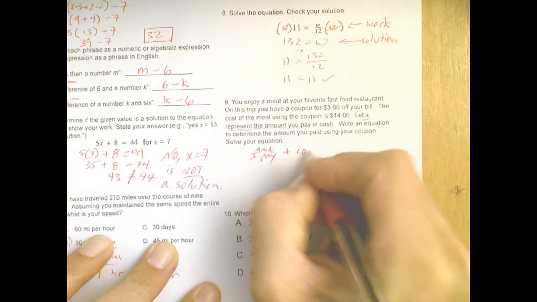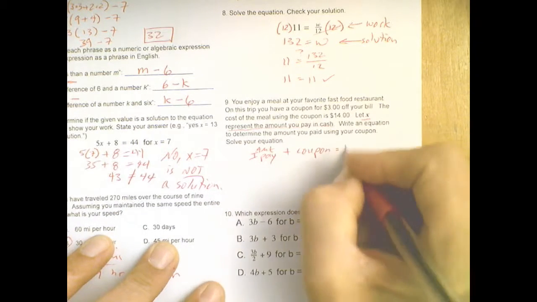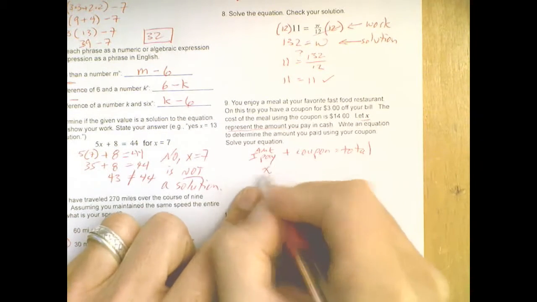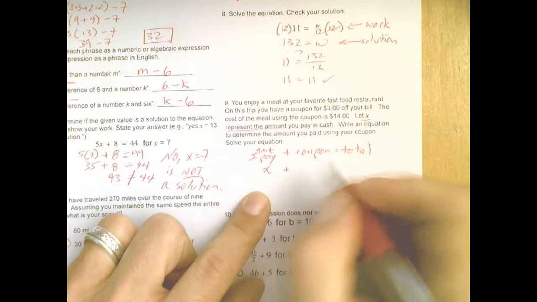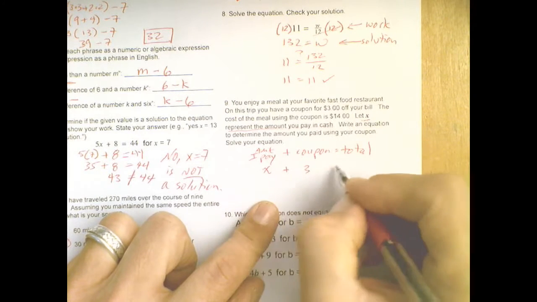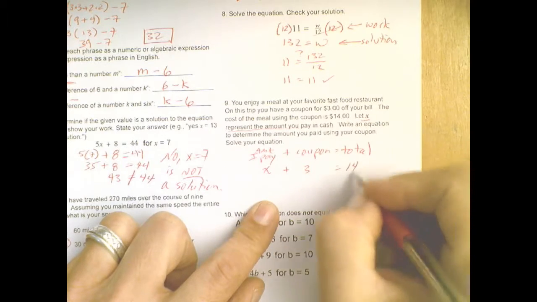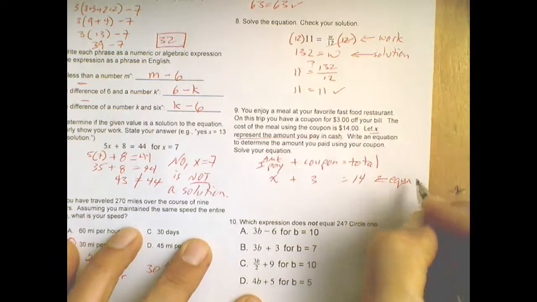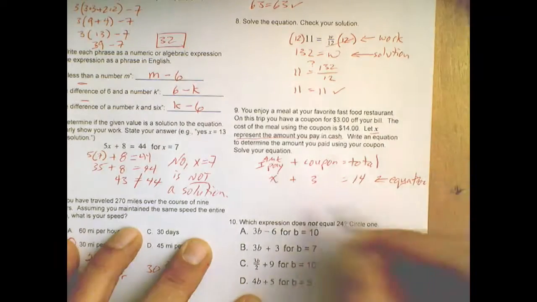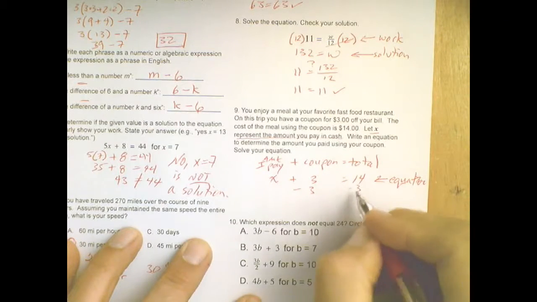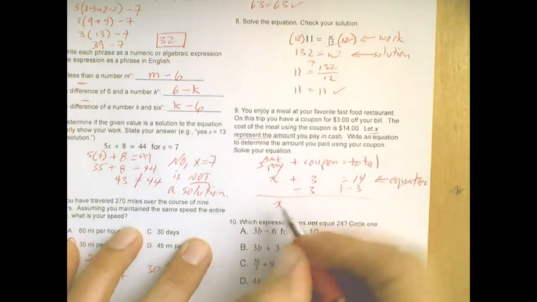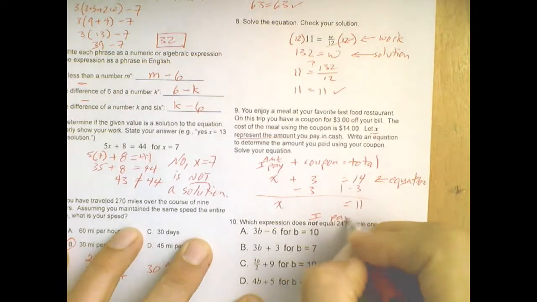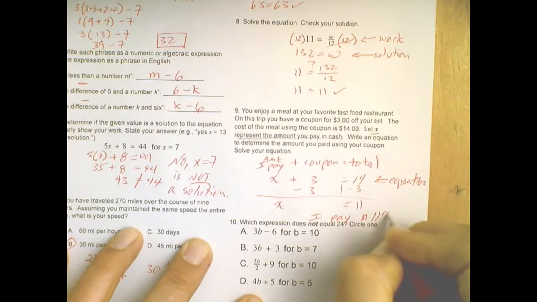So there's the amount I pay plus my coupon, right? Because I put my coupon and what I pay together, and that's my total. So in this case, the amount I pay, that's X, plus my coupon, $3, is going to equal the total, $14. So there's my equation. Now I solve it. Subtract 3 from both sides. And X, that's the amount I pay, is 11, so I pay $11. Okay, one more.